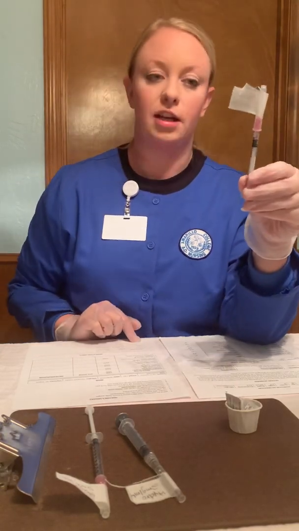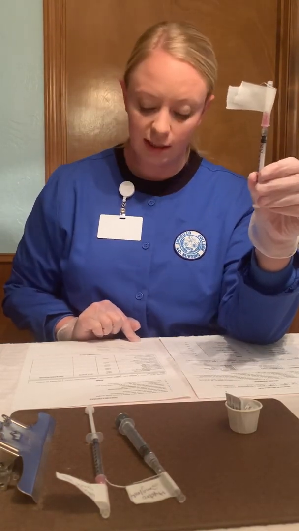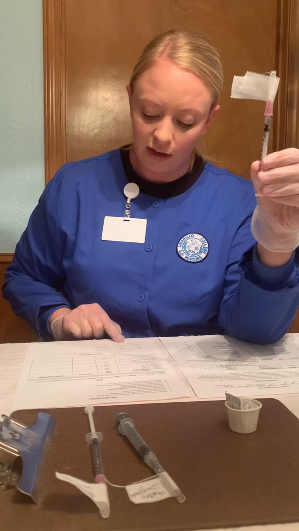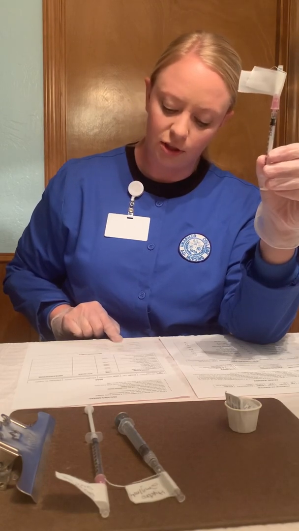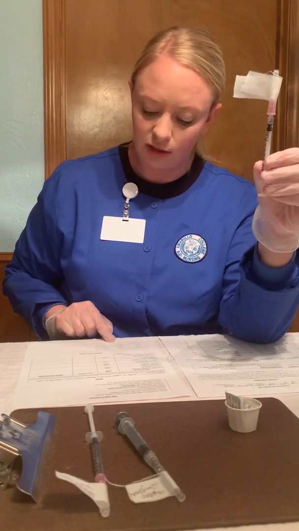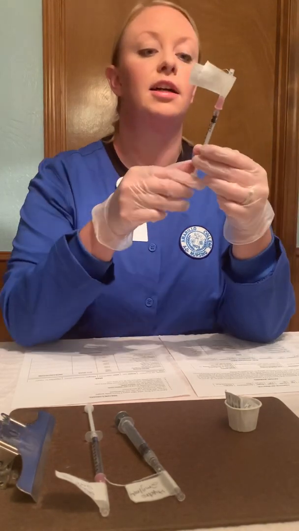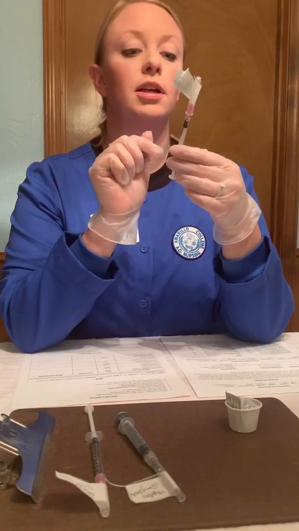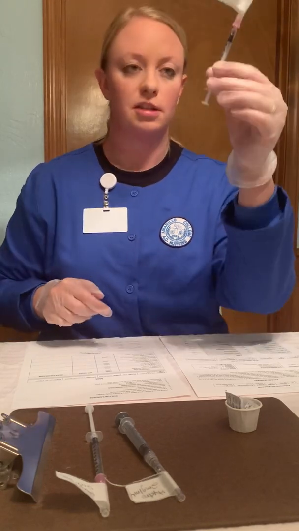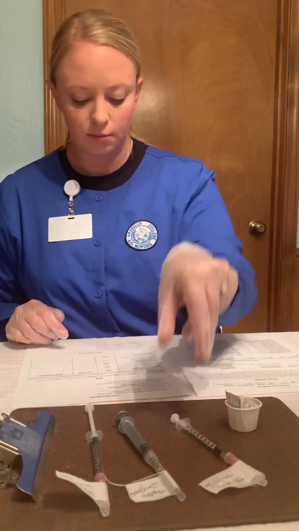Next, your doctor's ordered a tuberculin skin test, at 5 TU per 0.1 milliliter to be given intradermally, it expires 6/23/2020. And we still have 0.1 milliliters in here, so we are safe to go with your tuberculin skin test.